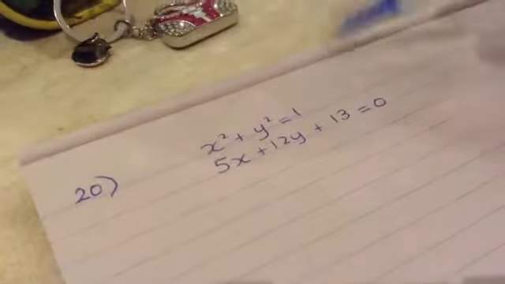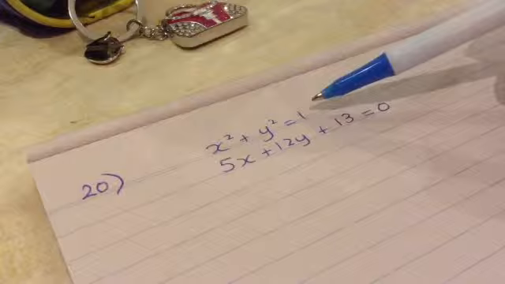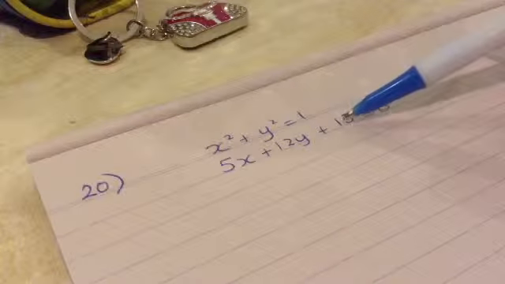Let's go to the next question, which is question 20. I'll just turn that around. Next page. Question 20 has these two equations. This is the equation of a circle, we're going to learn that later, and that's the equation of a straight line.